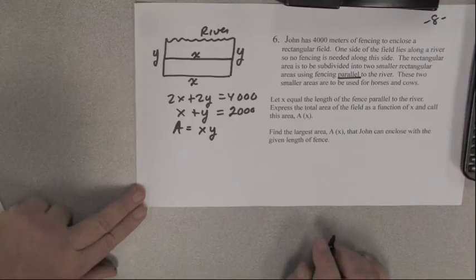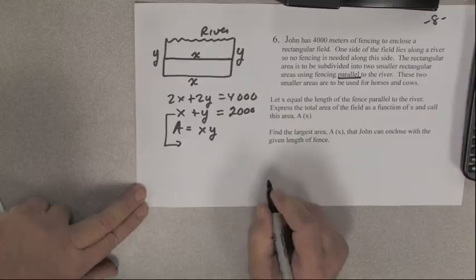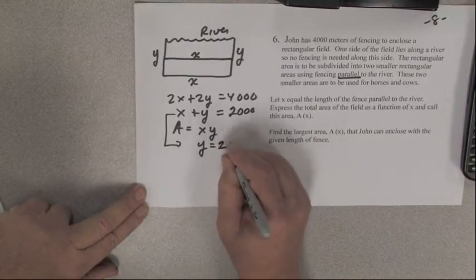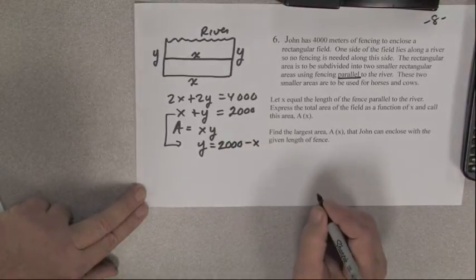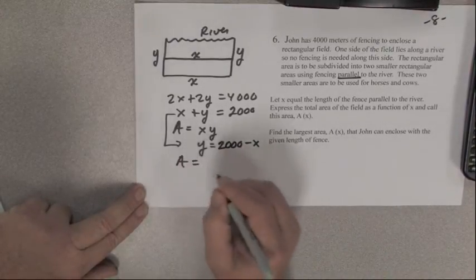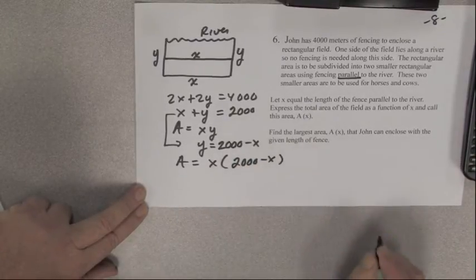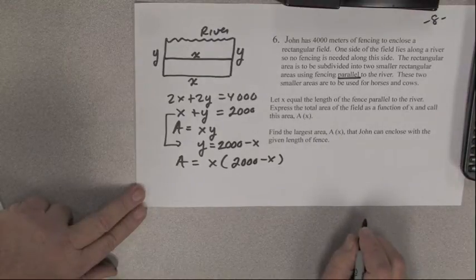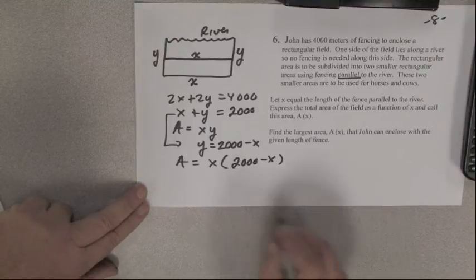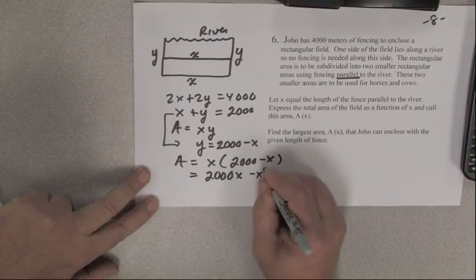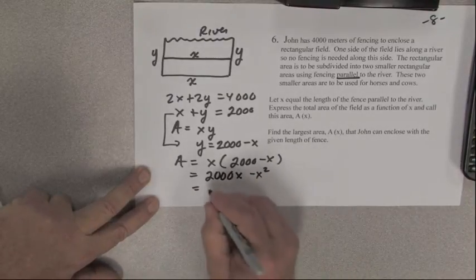But this is not a function of x, it's a function of x and y. So what we need to do is we need to come down here and solve for y in terms of x. Y is going to be 2,000 minus x. Now we're going to take area and get x times 2,000 minus x. And now we have the area of the rectangle. Let's go ahead and multiply this out. 2,000x minus x squared.